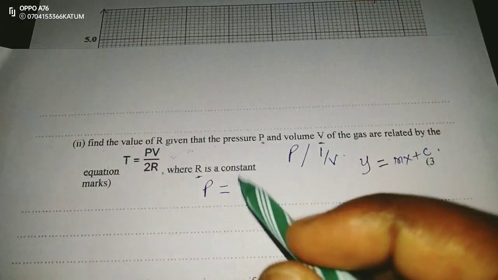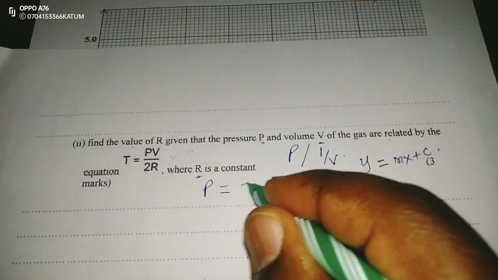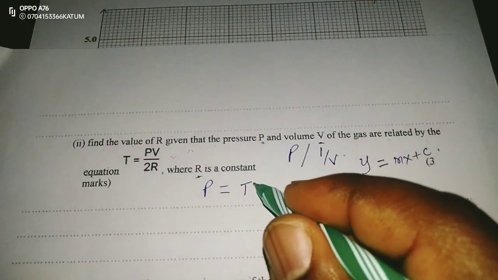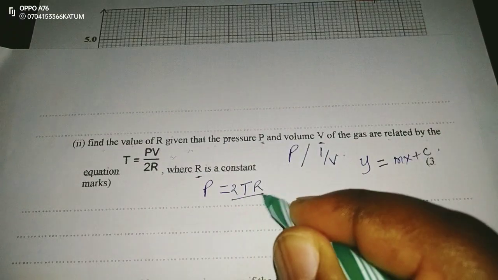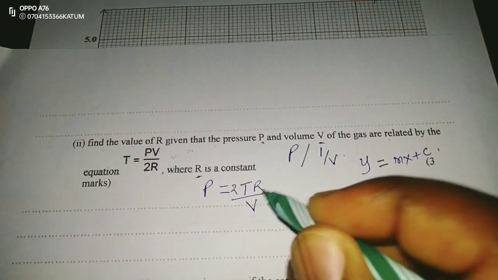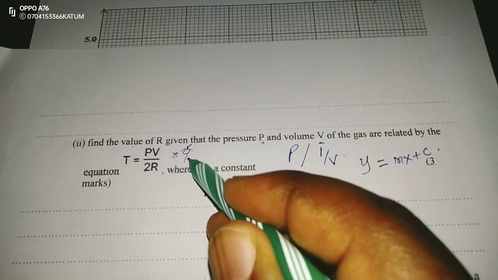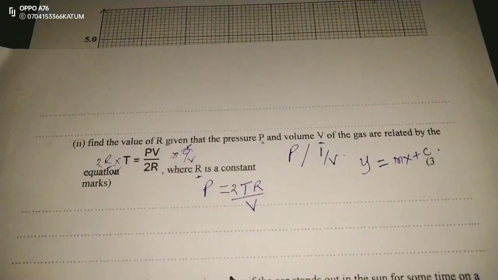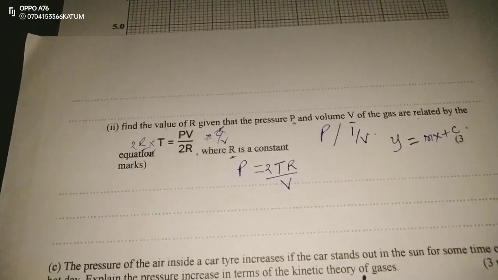I can multiply with 2r out of V. Therefore, I'll find T here. Then I've multiplied it with 2r out of V. Yeah, so times 2r over V, also times 2r over V. So this will now be the expression.